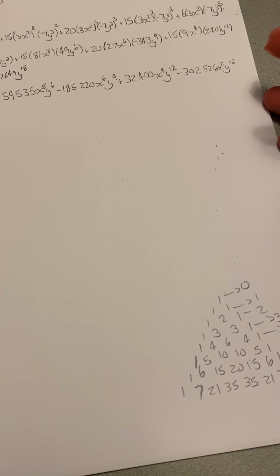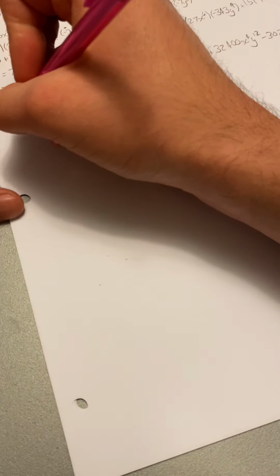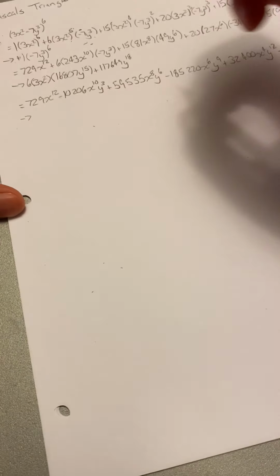Oh, sorry, I can't see that. There. Then we got to continue underneath because you don't have any space left.